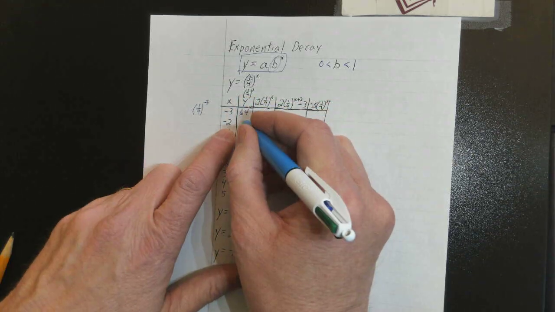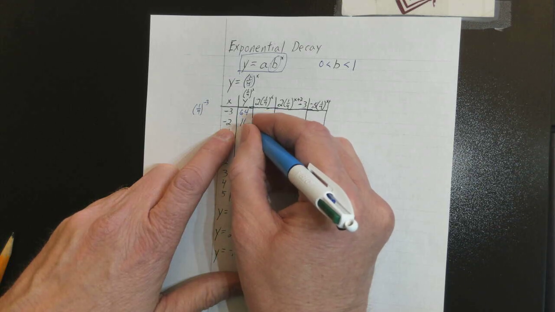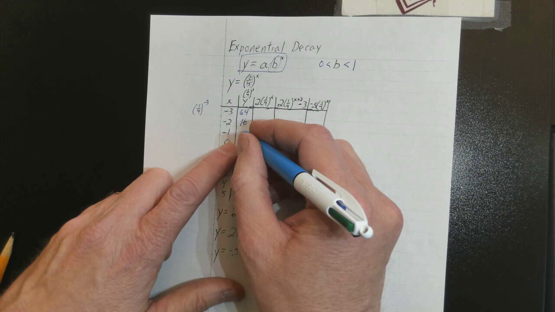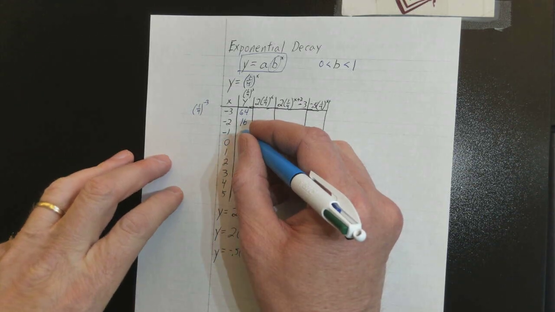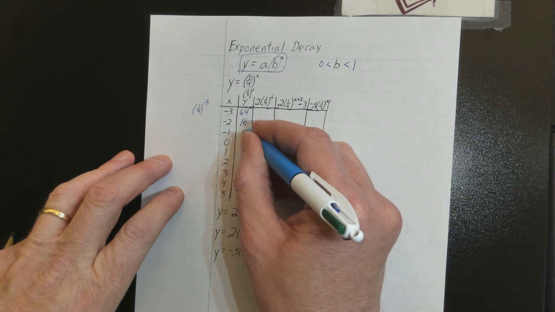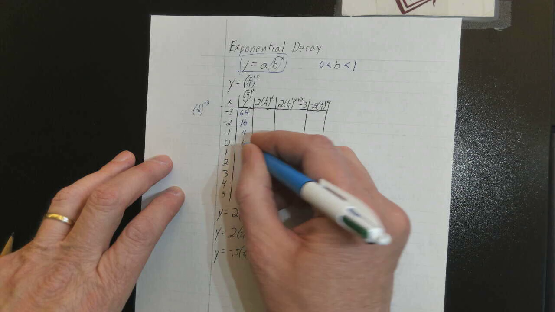To the negative second. 16. To the negative first. 4. To the 0. 1.